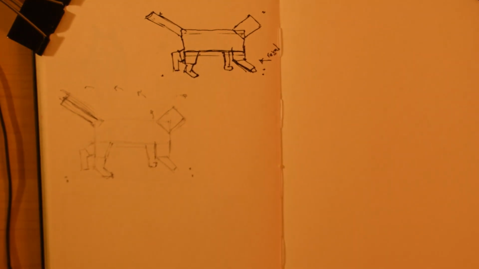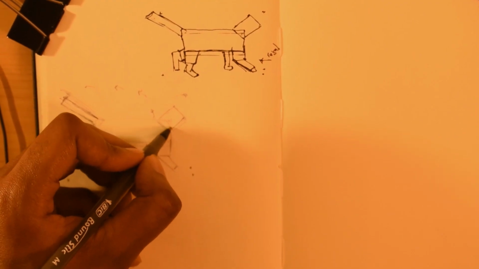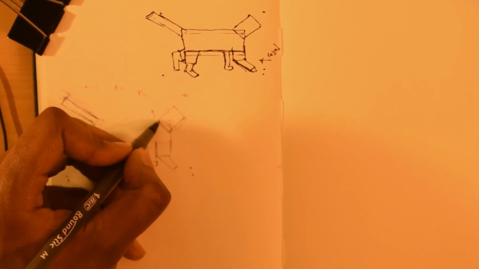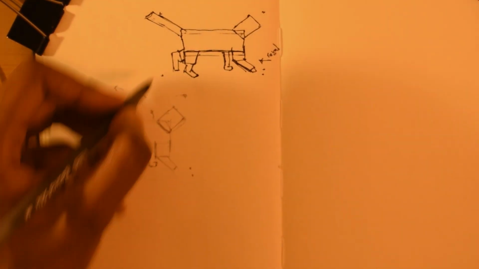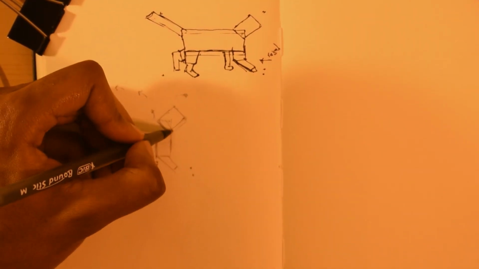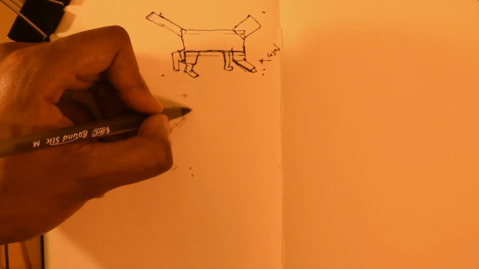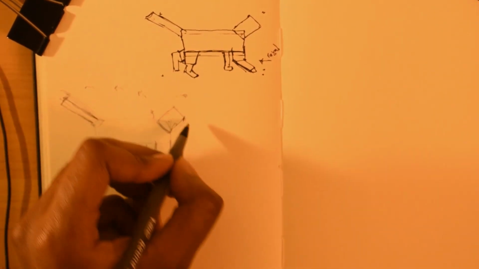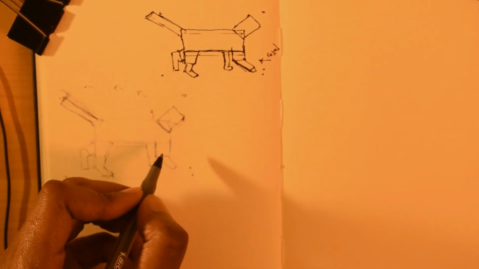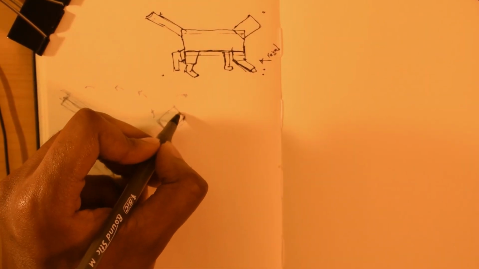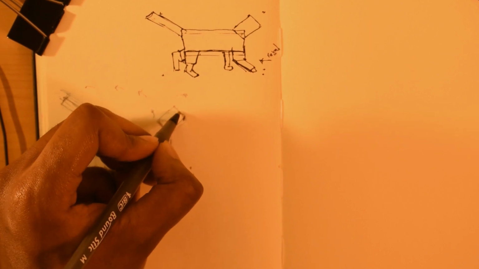So this was our base template that we were working with. I kind of want to tackle the head first. Add this curve here to show that it's attached to something. Then I'm going to make that cut and bring that forward here. It's like a side profile.